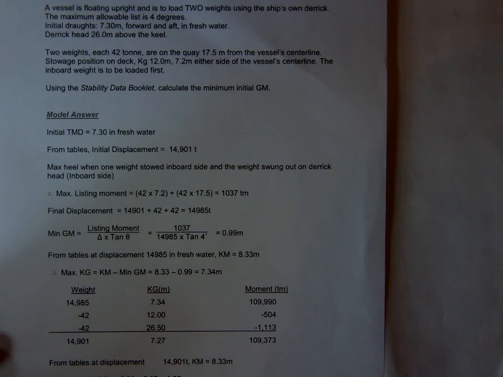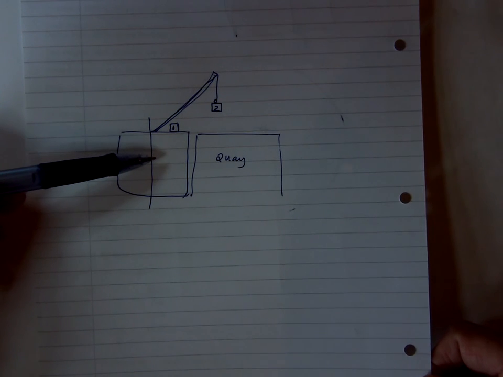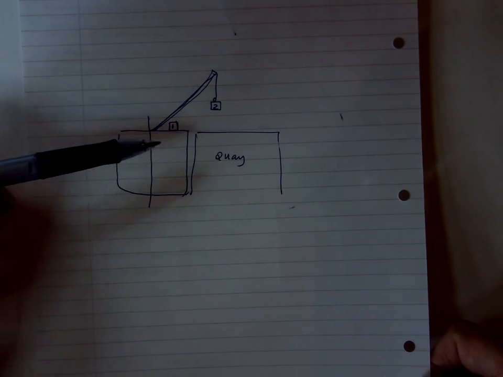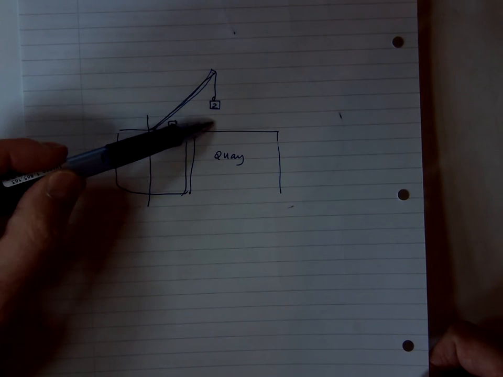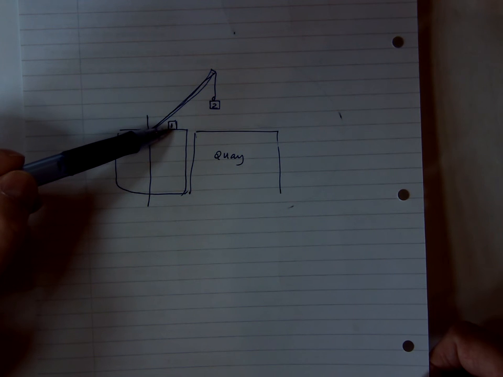And we're told the weights are on the quay and they're going to be stowed on deck either side of the centre line, and the inboard weight is to be loaded first. So I've just done a very rough quick sketch here. So here's our vessel, doesn't say whether we're port or starboard, but we've got to load the inboard weight first. So when we pick up the weight 1, we'll create listing moments. We'll swing the weight in and load it.